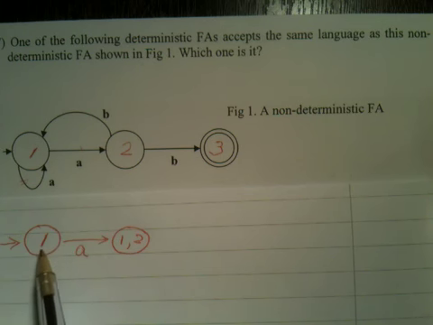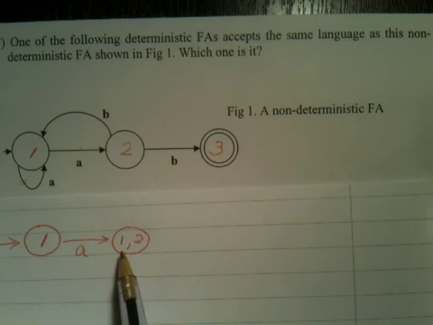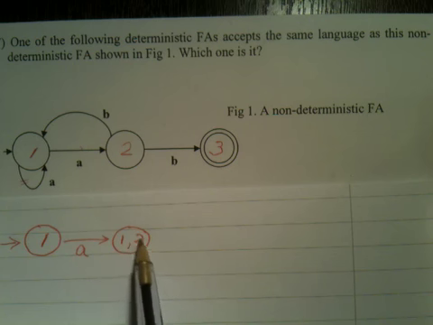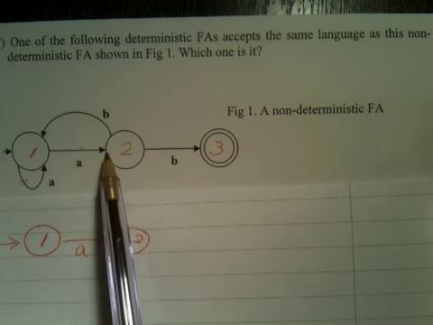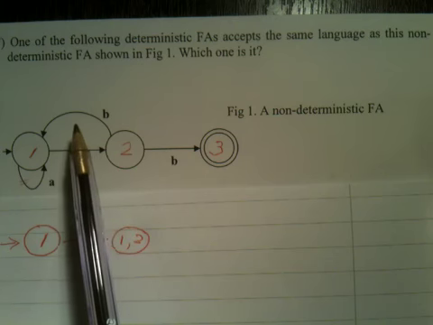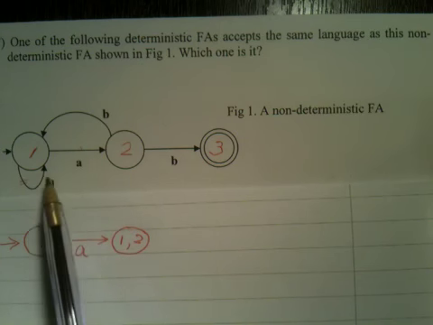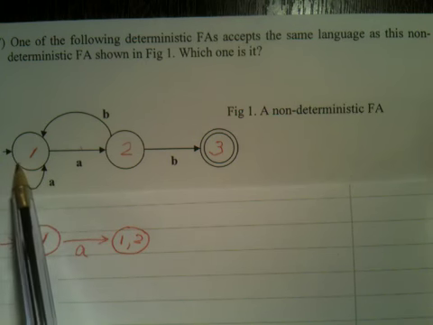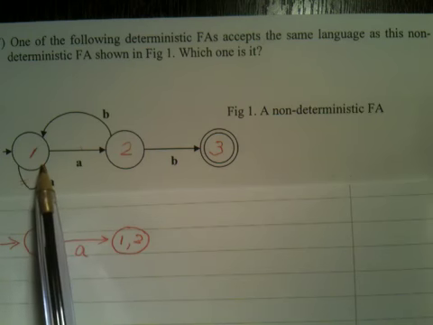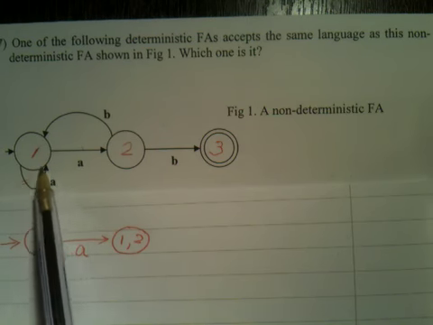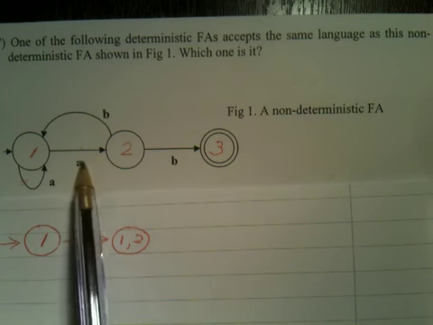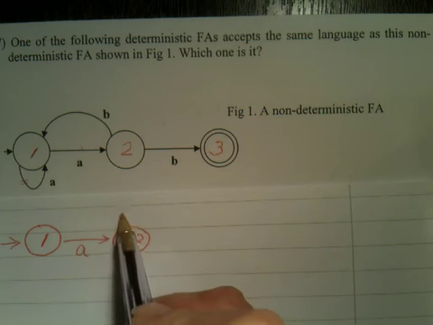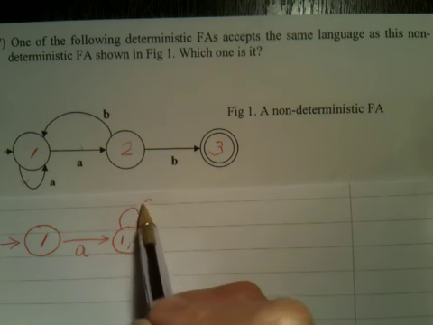The next job is to move up to this new state which I just created. I have to go back and check both state 1 and 2 in my non-deterministic version, check which transitions they have, and copy them down. Let's look at state 1 first. In state 1, I have again two A's, because A's go to 1 and 2, so really I should have something like this.